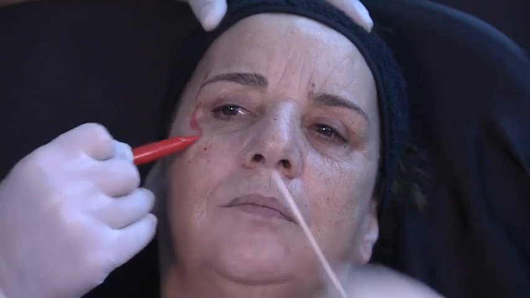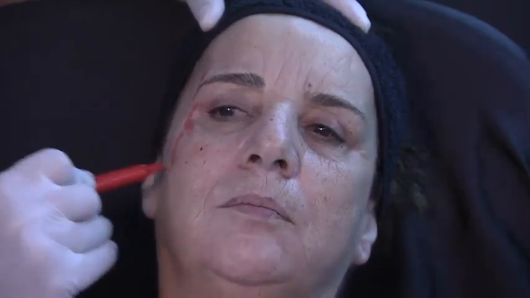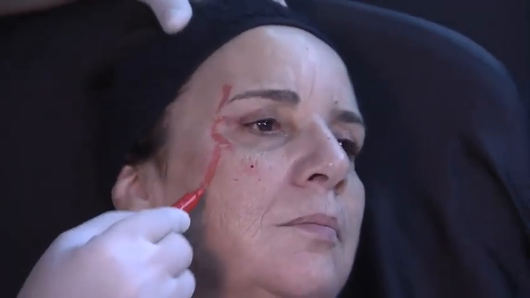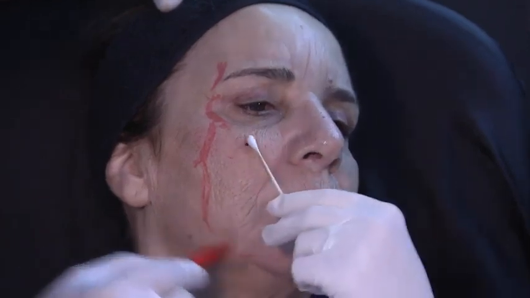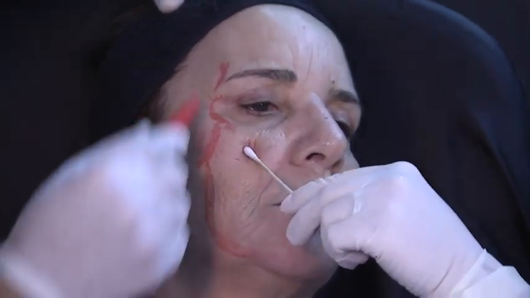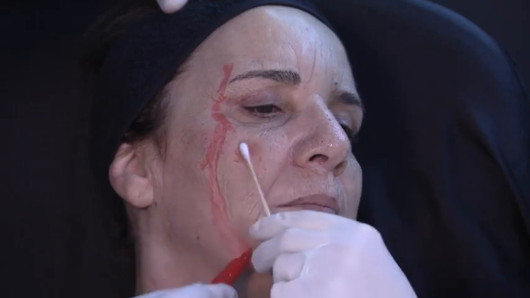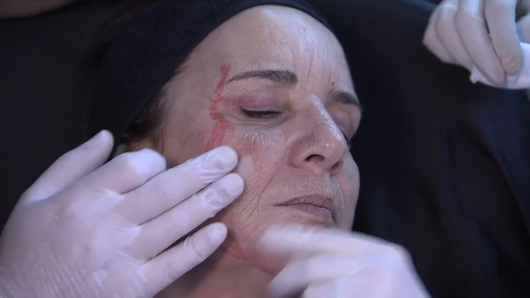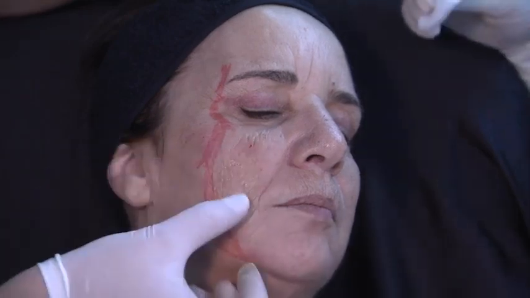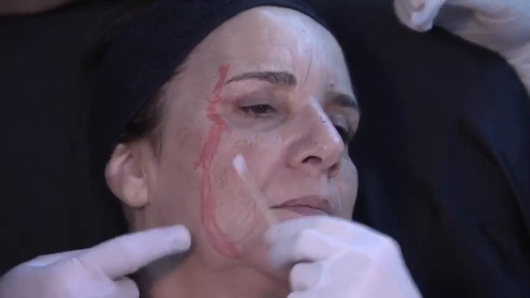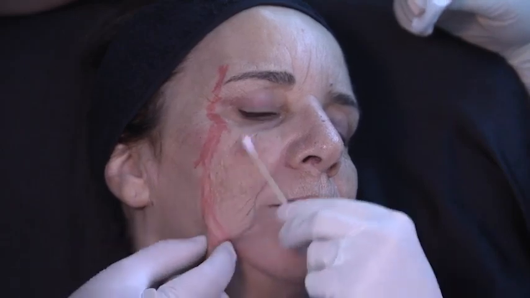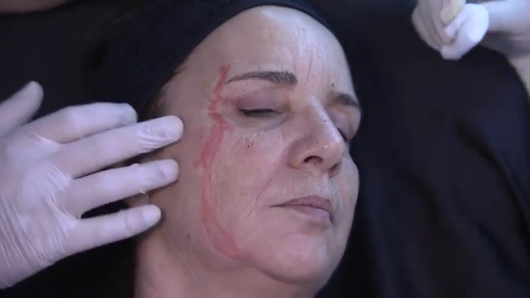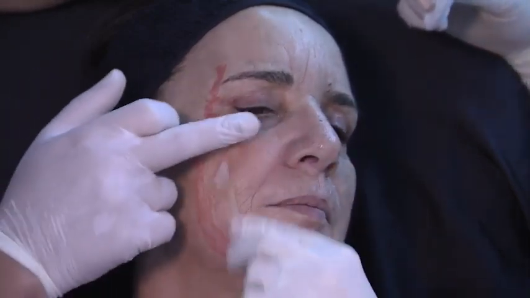Right, so let me show you that we have the temporal ligaments, we have the orbicular retaining ligaments, we have the zygomaticus ligaments, we have the masseteric ligaments, and the mandibular retaining ligaments. So all this area, it's an area of ligaments. So these are the attachments, and this is the reason why when we lose volume, all this skin sags here, but because we have the attachment of the ligaments, this is the area of sagging, but not this one.